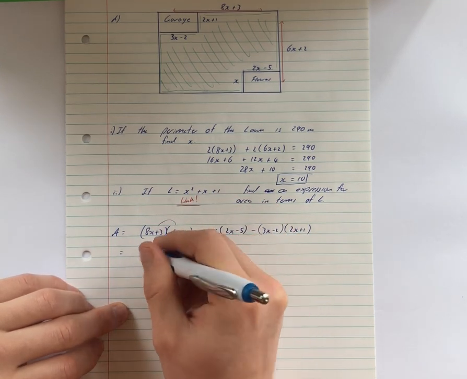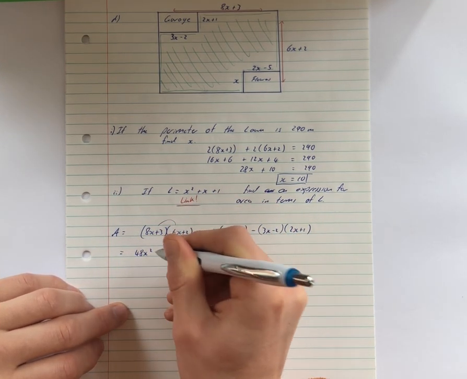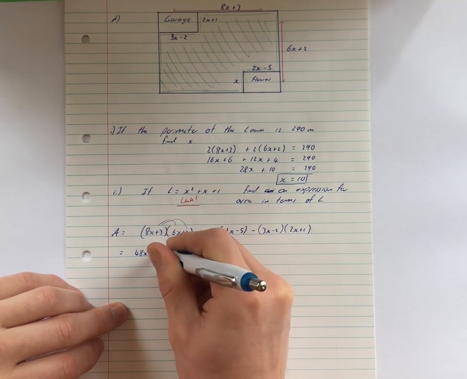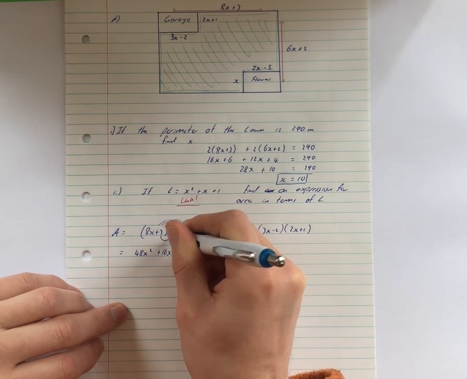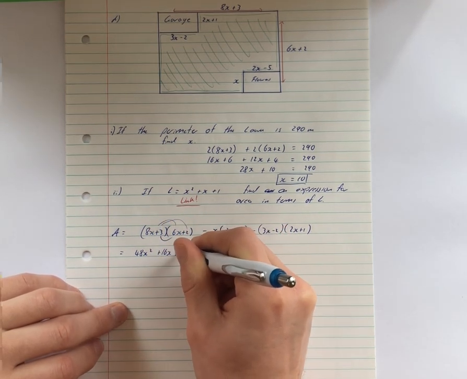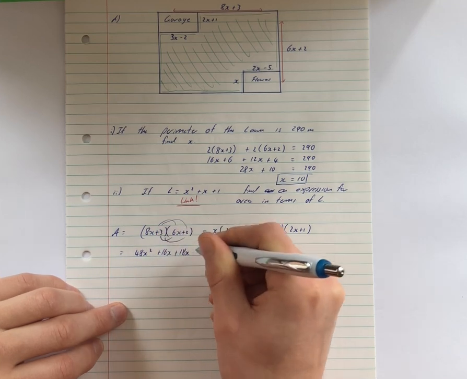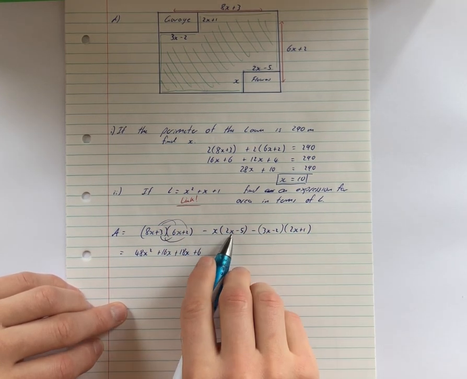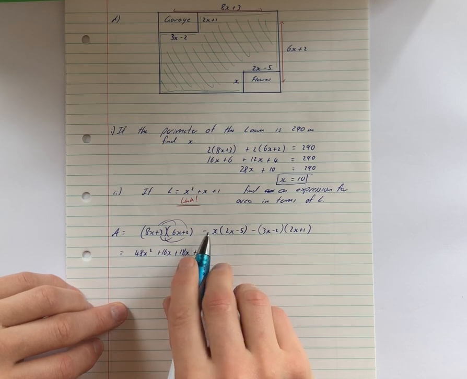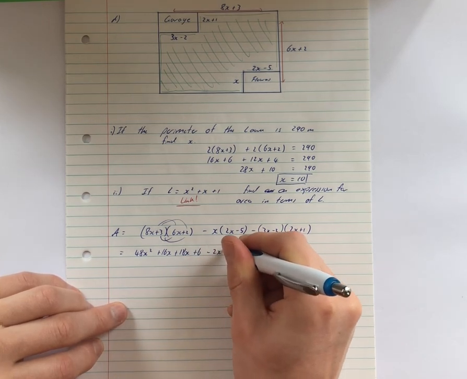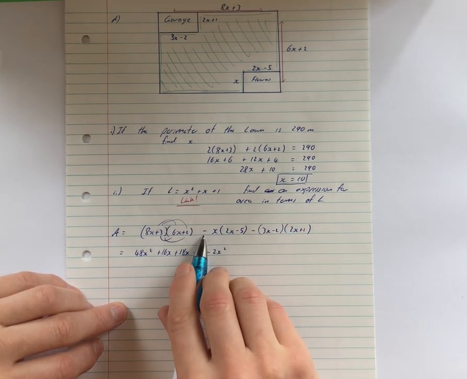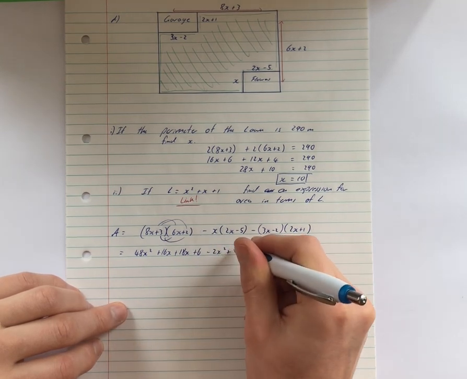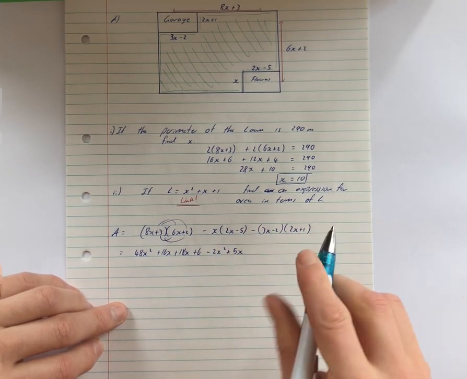8x times 6x, 48x squared. 8x times 2, 16x. 3 times 6, 18x. 3 times 2 is 6. Now we've got to be careful, we've got negatives out the front here. So I'm going to have 2x squared, but it's going to be negative. I'm going to have negative 5x, but again another negative is going to make that plus 5x.